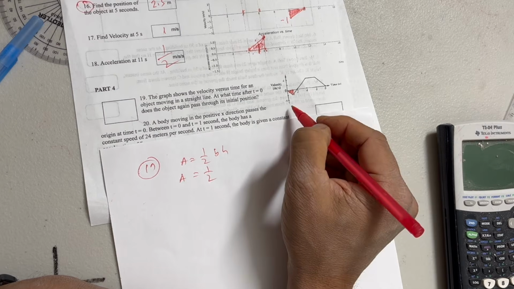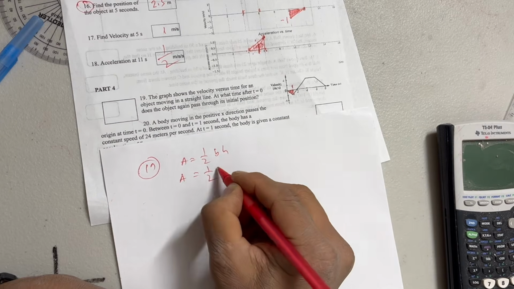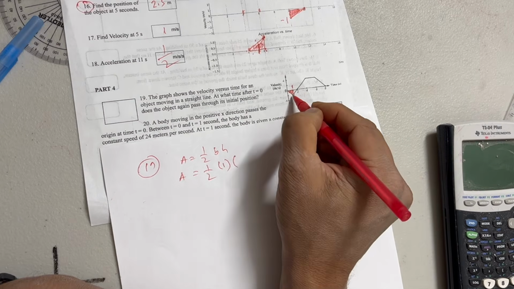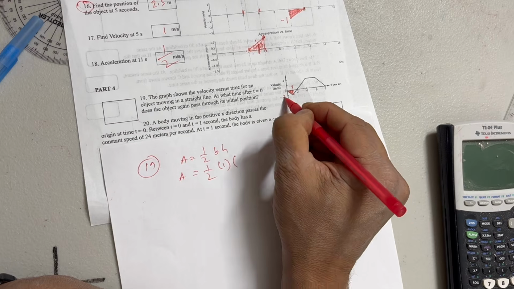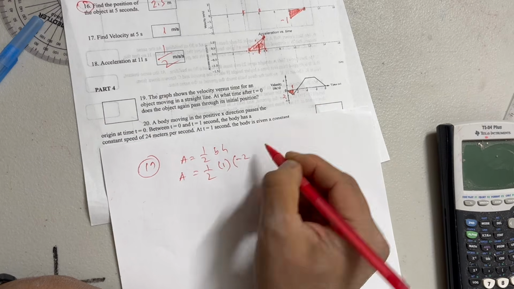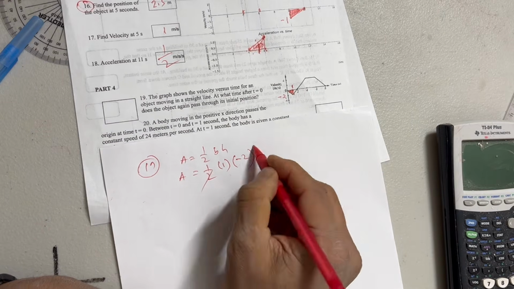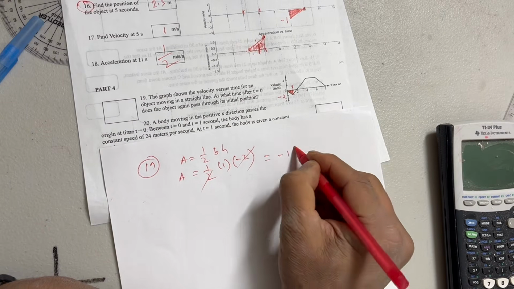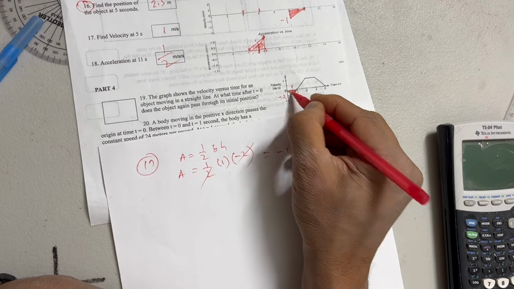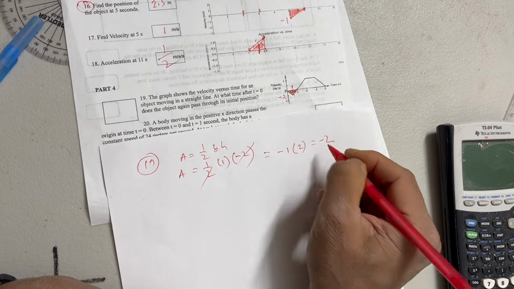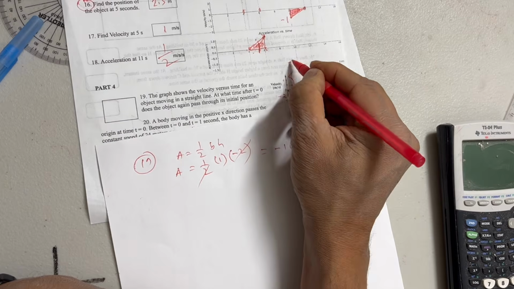B is, this is 1. So I'm going to write 1. H is, this is 2. So I'm going to write negative 2. Actually, this is negative 2 because this is below 0. So this is negative 1. If you want to include this one, you multiply by 2. So this is negative 2. So area of this one is negative 2.